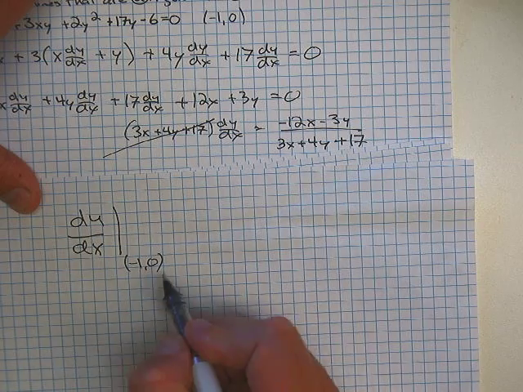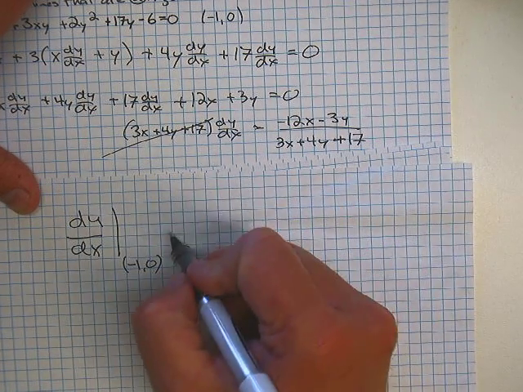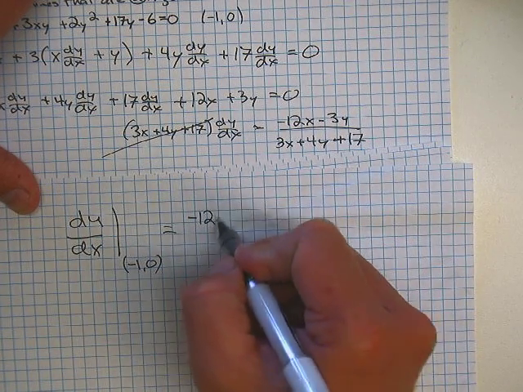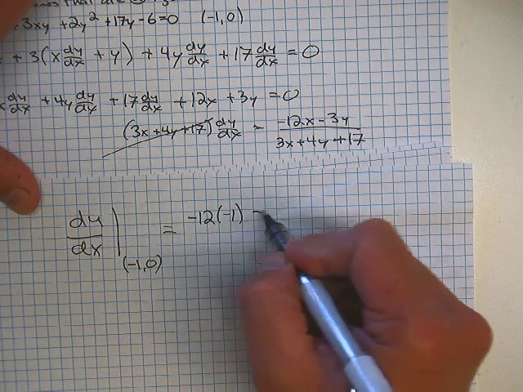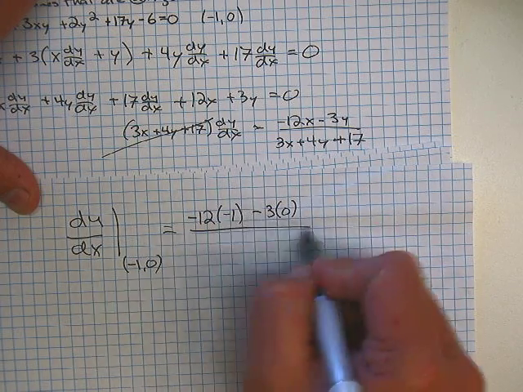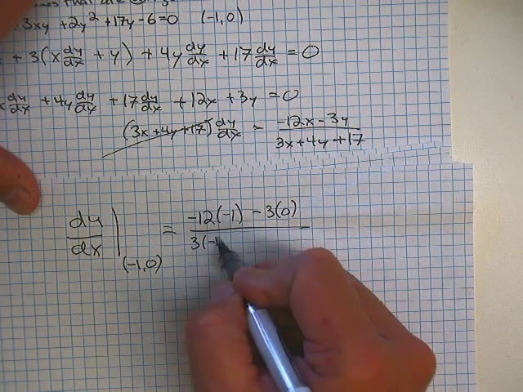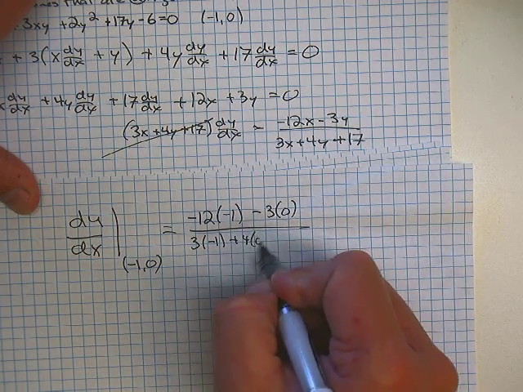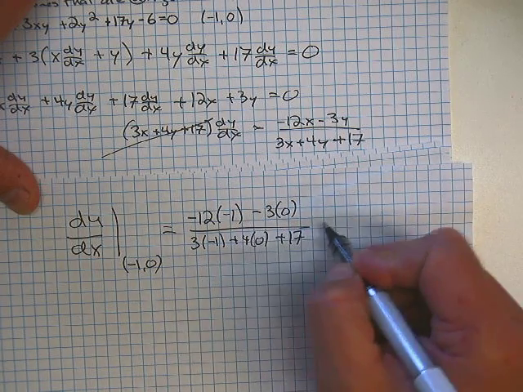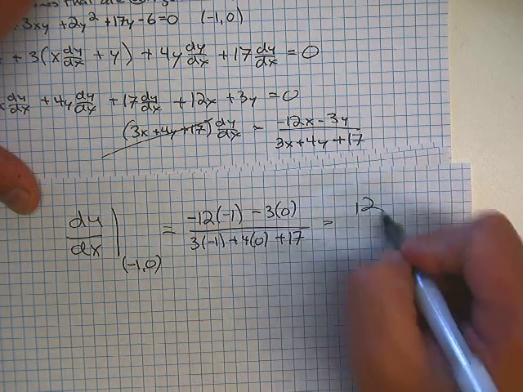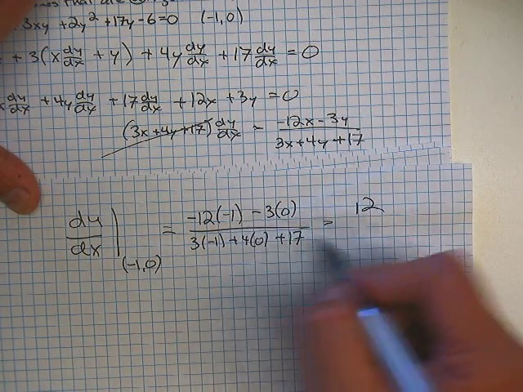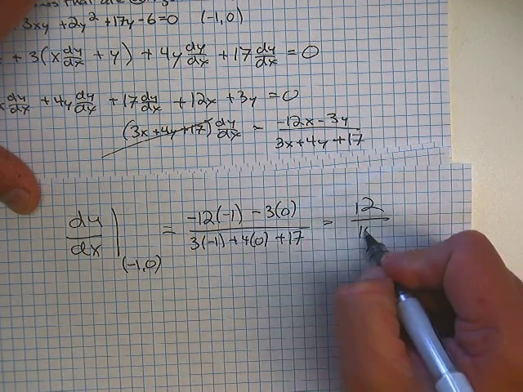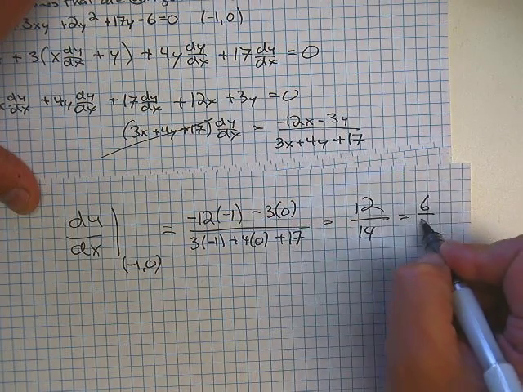That means our x value is negative 1, our y value is 0. So we just plug it into the derivative. Negative 12 times negative 1 minus 3 times 0, divided by 3 times negative 1 plus 4 times 0 plus 17 equals, that's 12. This is negative 3 plus 17 is 14. So our slope is going to be 6/7.